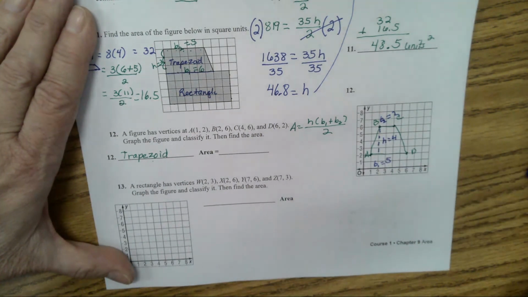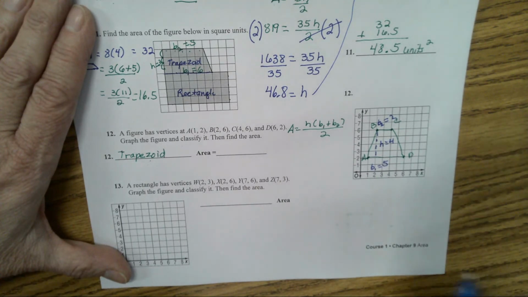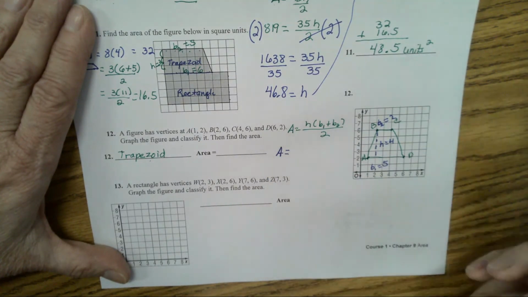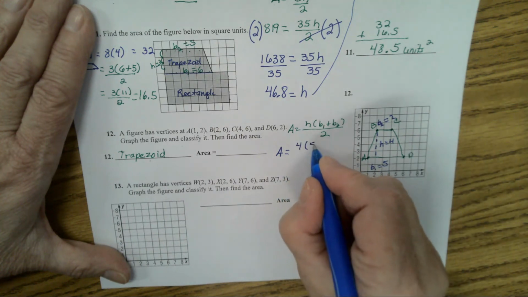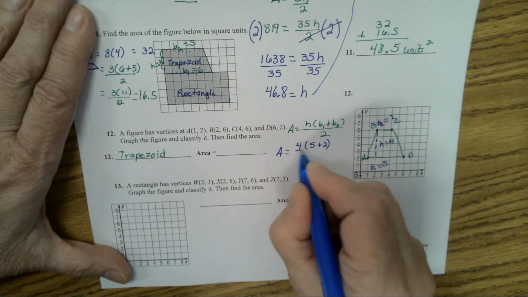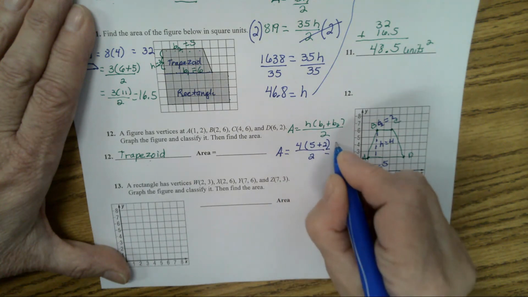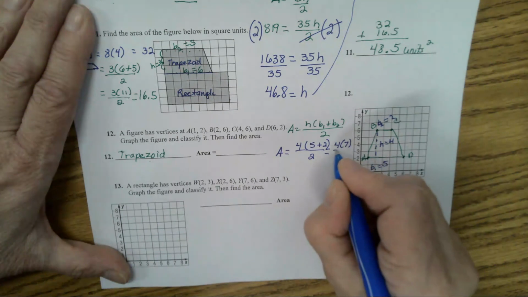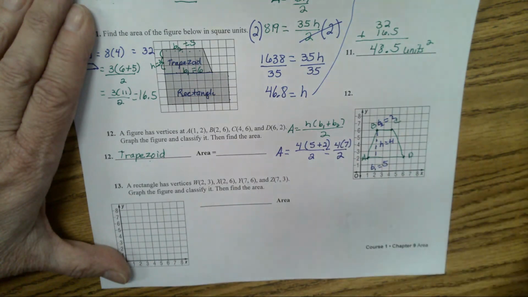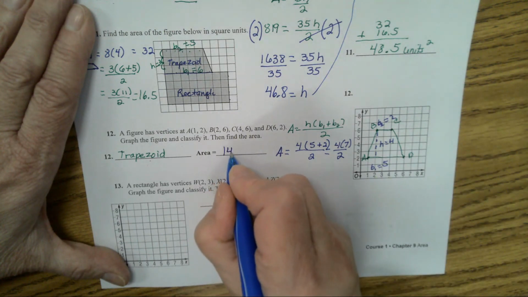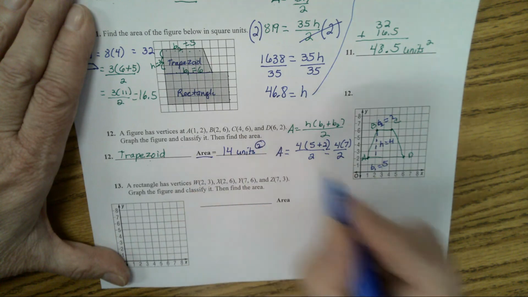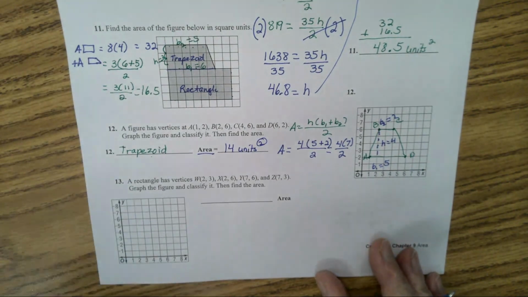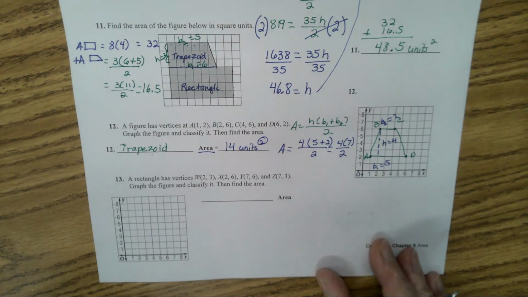Now we can find the area of that shape, right? So we have 4 times 5 plus 2 divided by 2. That'll be 4 times 7, which is 28. And 28 divided by 2 is what? 14 units squared, because area always has the little 2. Any questions? You doing okay?